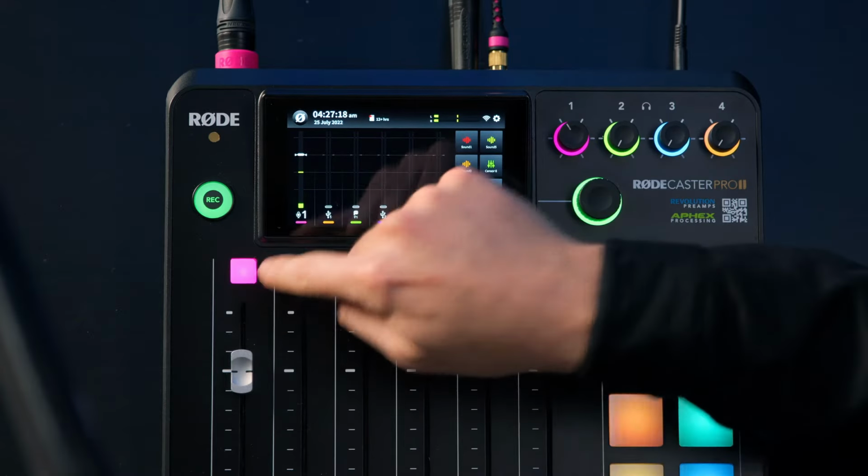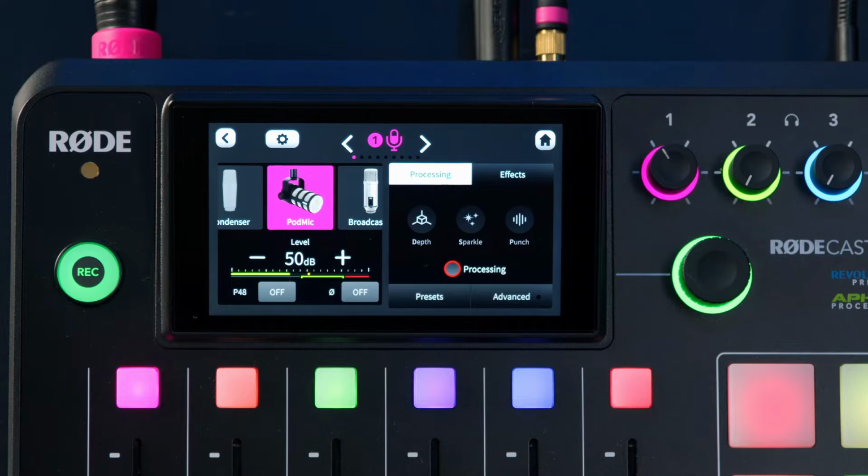To access the processing for one of your channels, simply tap the Channel Setup button. Now, there are a few ways to tweak and control the processing on the RØDECaster Pro II. In a moment, I will show you how you can fine-tune each parameter to taste using the advanced editor. But first, I want to introduce you to VoxLab.